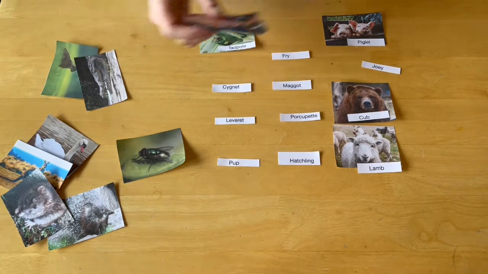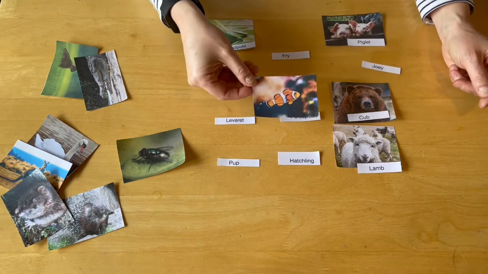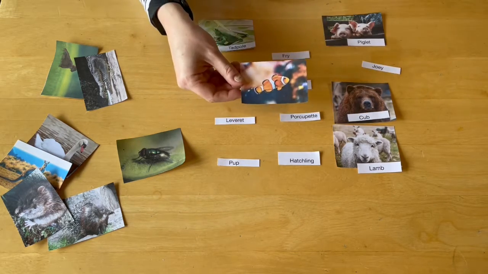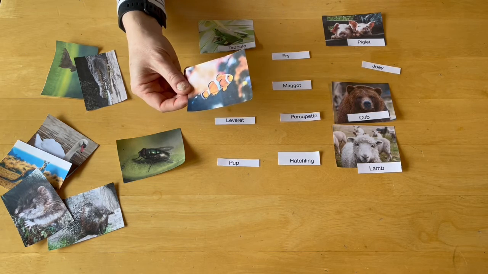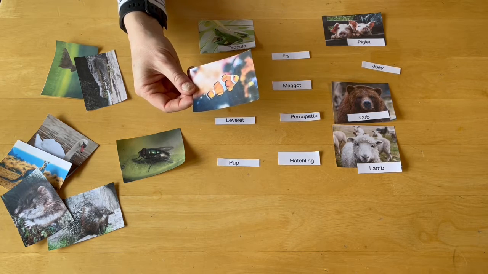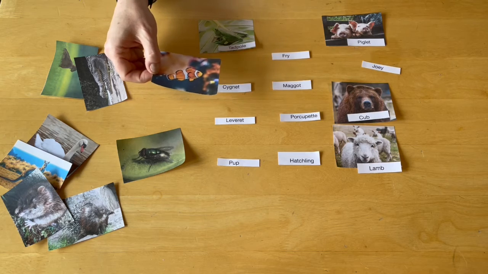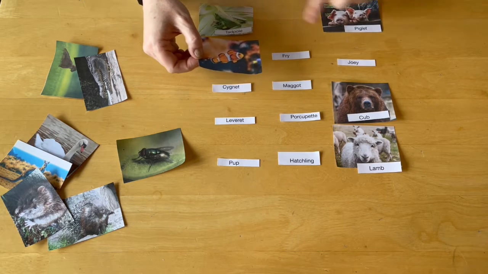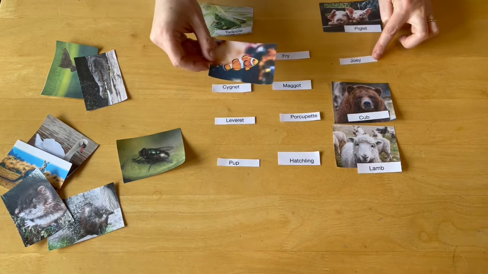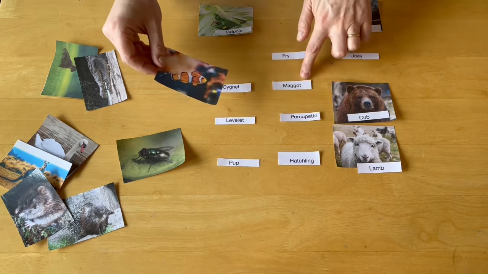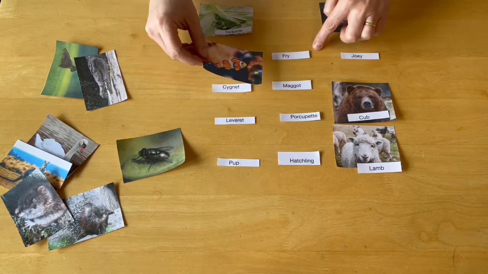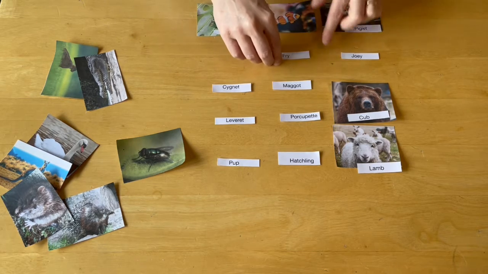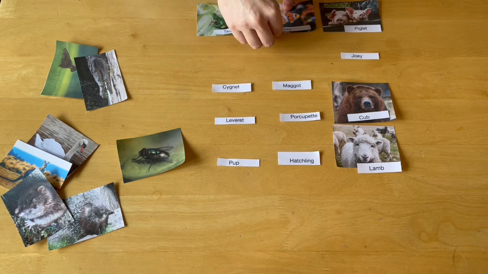Okay, so next one, fish. This one looks a bit like Nemo, but this is a mummy fish, so it's a girl Nemo. And what is a baby fish called? Let's have a look at these three names here. Is a baby fish called a joey, a maggot, or fry? What do you think? That's right, a baby fish is called fry.